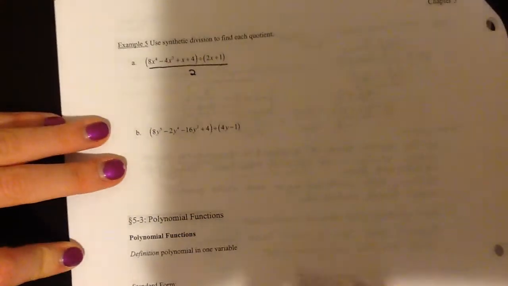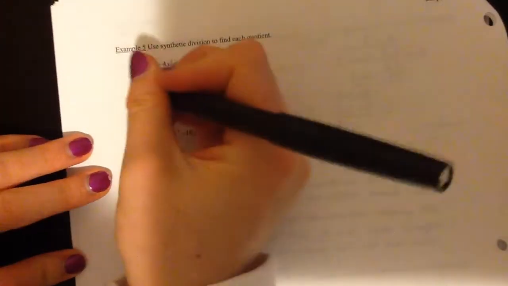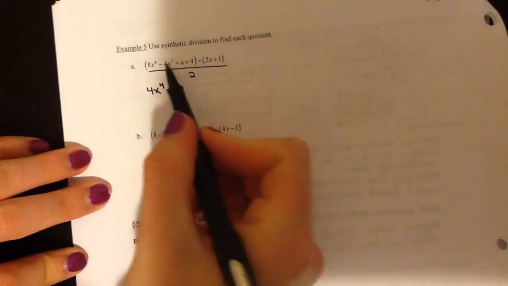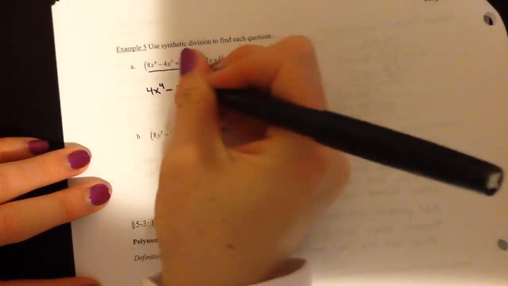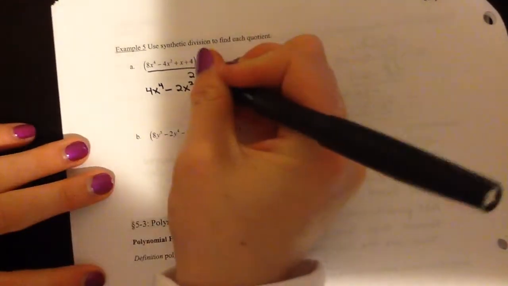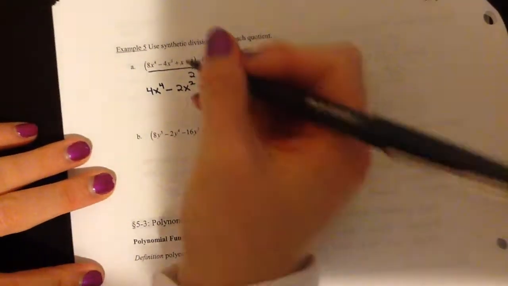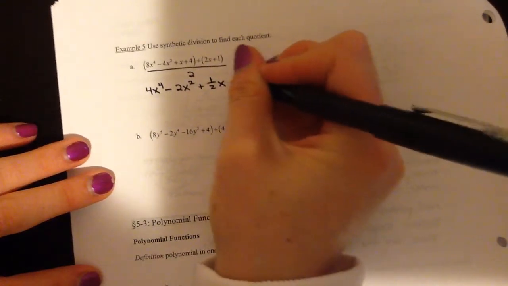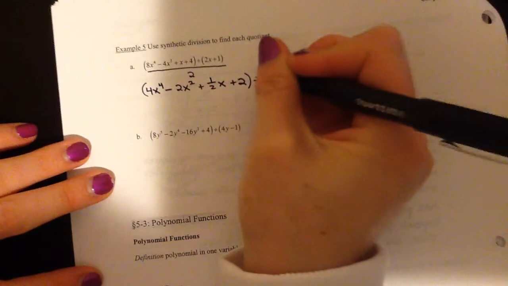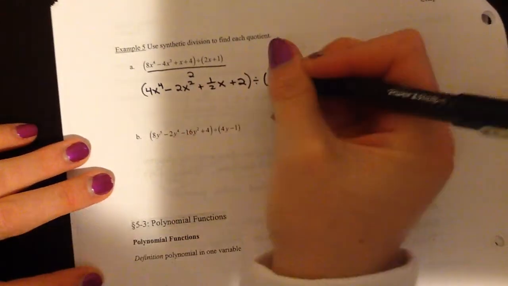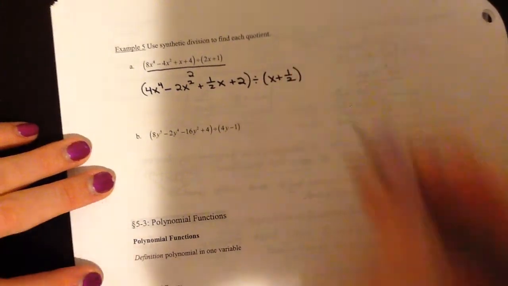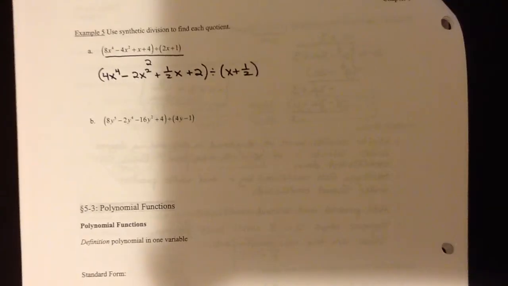Okay, and then let's rewrite what we get for that. So 8x to the 4th becomes 4x to the 4th minus 2x squared. Plus, when I divide this by 2, I end up with a 1/2 x. And then 4 divided by 2 is 2. Okay, so that's my new first one. And then divide this by 2, 2x divided by 2 is x, and then 1 divided by 2 is 1/2. So that's my new division problem.